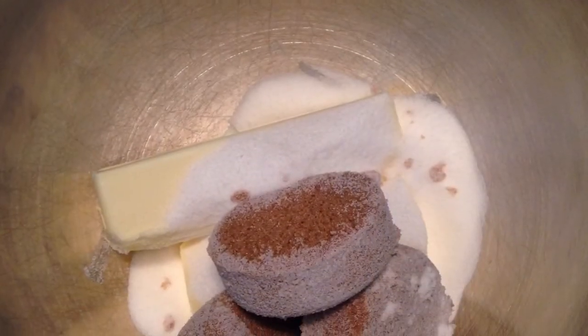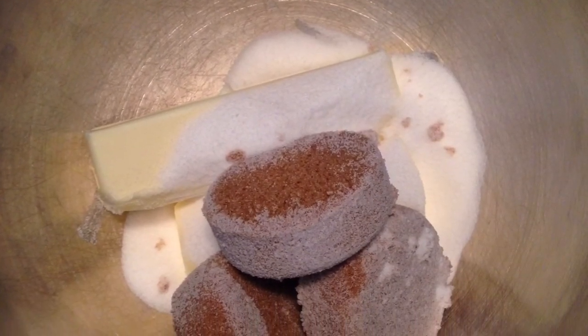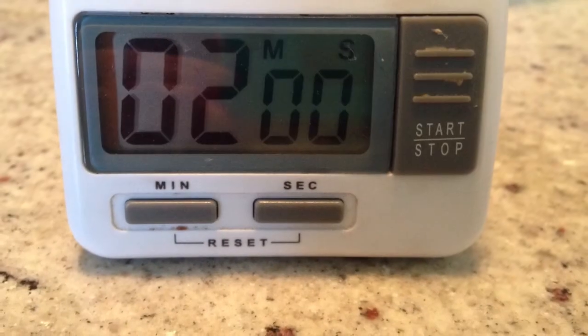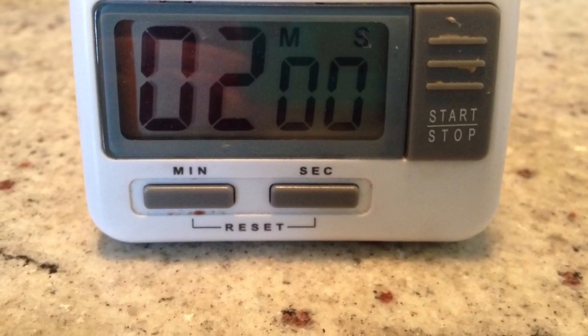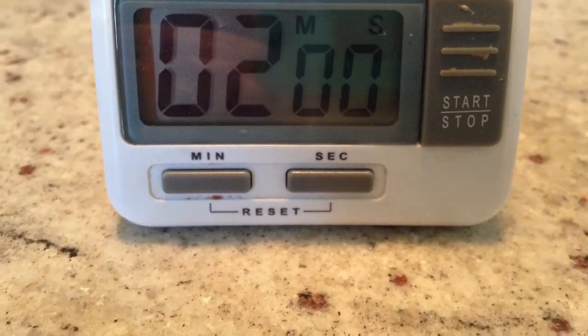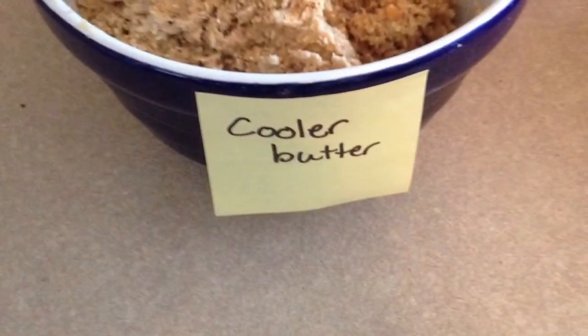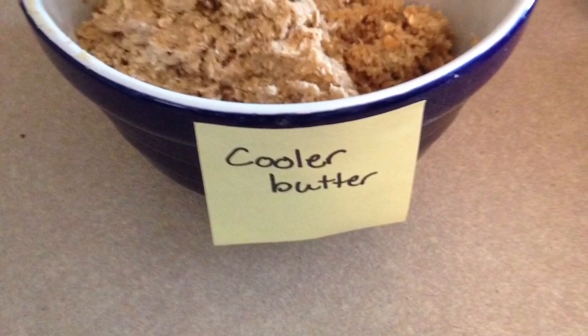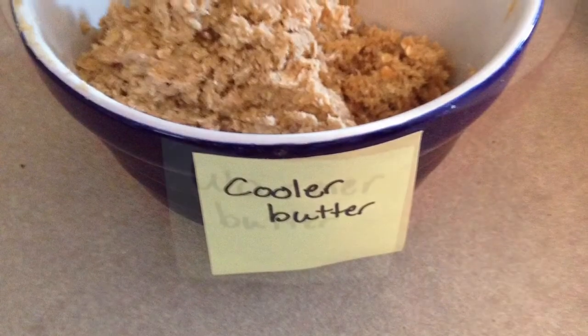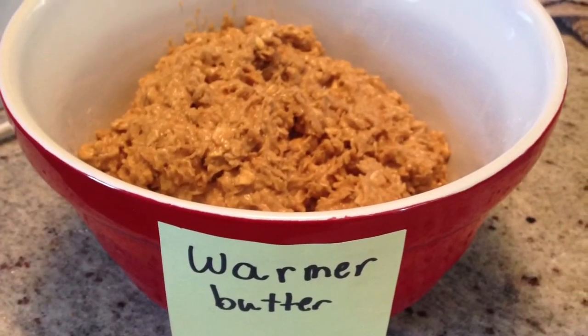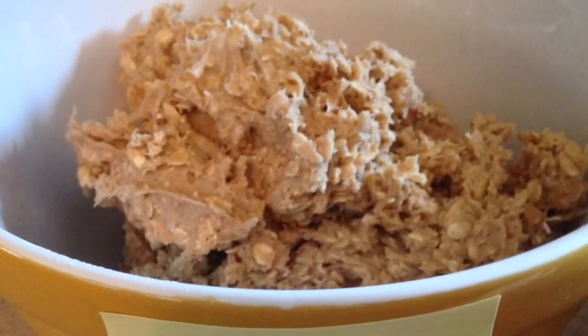I began using the cooler butter, added the sugars, mixed for 2 minutes, added eggs and vanilla, mixed for 2 minutes, added dry ingredients, mixed for 2 minutes, and added the oats and mixed for another 2 minutes. Once I finished the cooler butter batch, I began the same process with warmer butter. Once I finished the batch that used warmer butter, I made the room temperature butter batch.